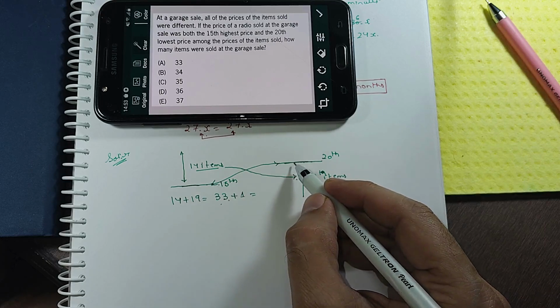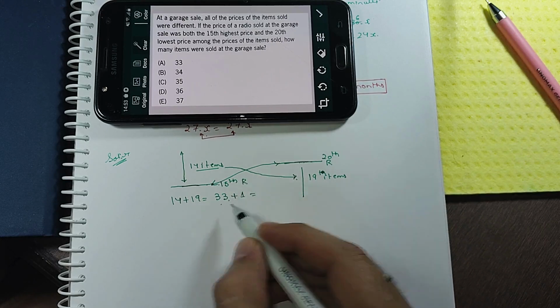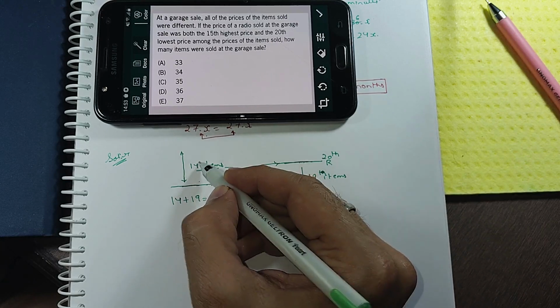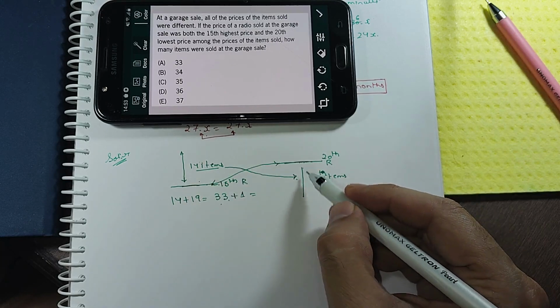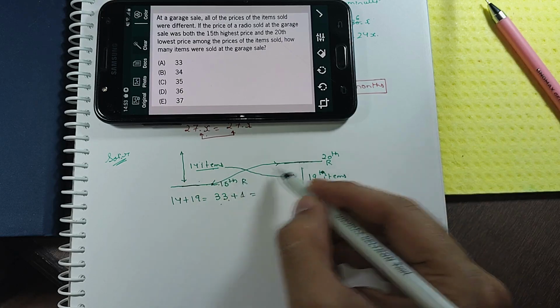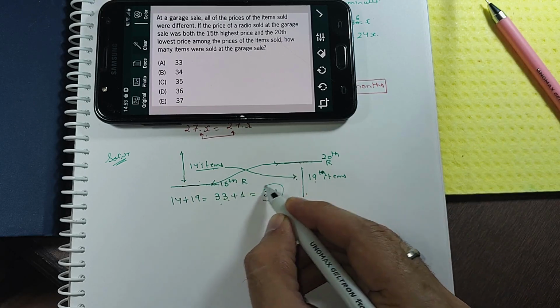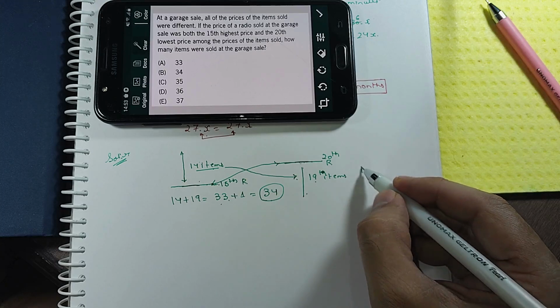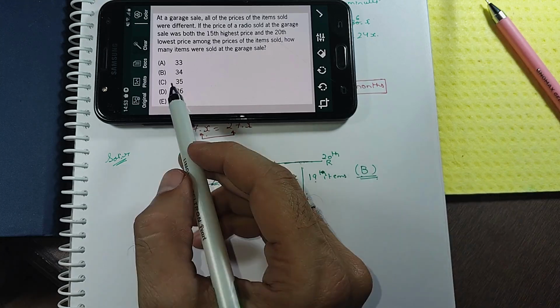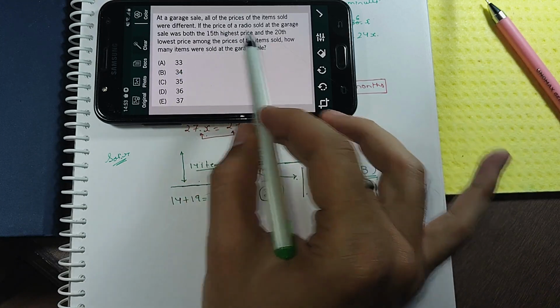If you confuse yourself, you will think that these are different items. Both of these are the radio. So in case of highest, there are 14 items above it, and in case of lowest, there are 19 items below it. So total will be 14 plus 19 plus 1, this radio with which we have made the reference. So total number of items will be 34. Right option will be option B, and not option A, and not option C also, because he has said that both these references are made from the sale of the radio.